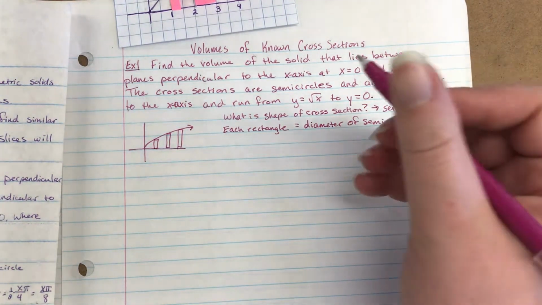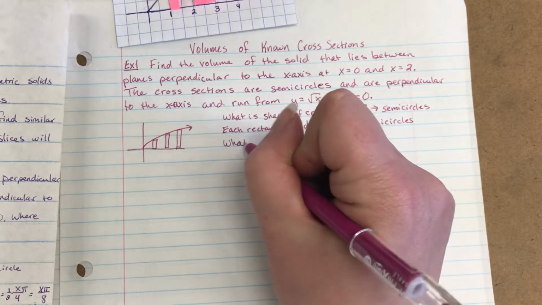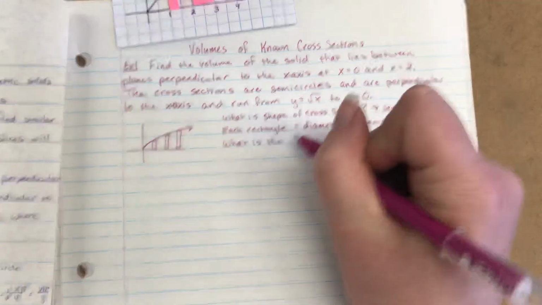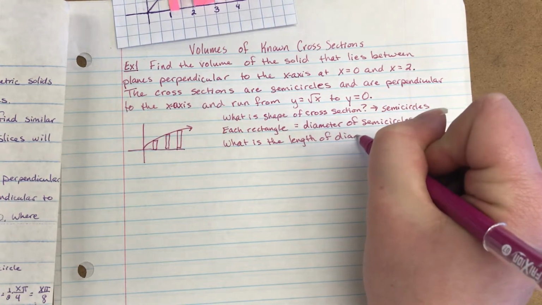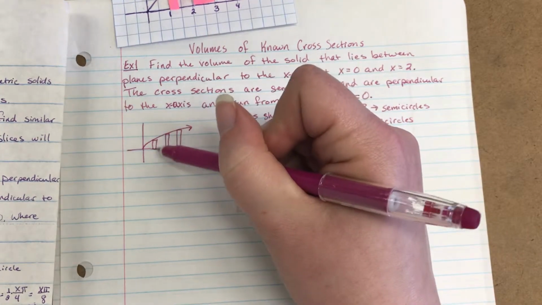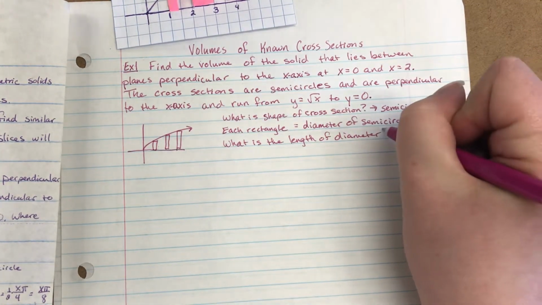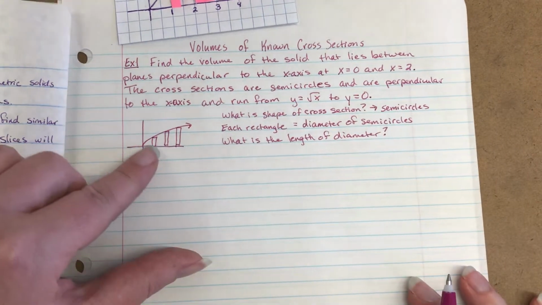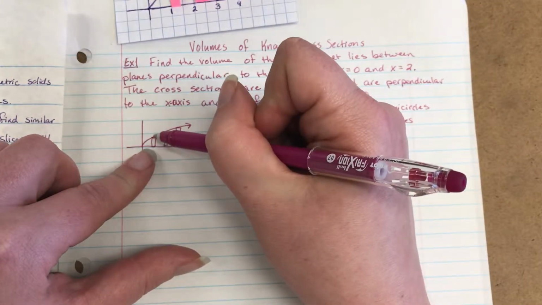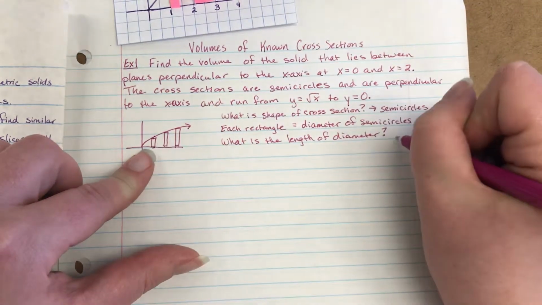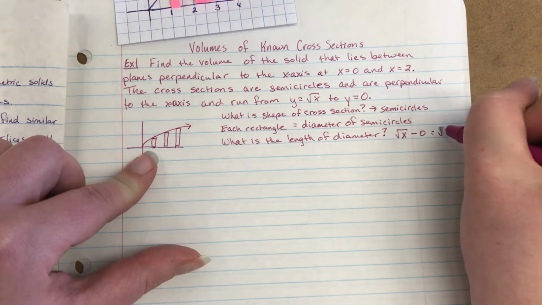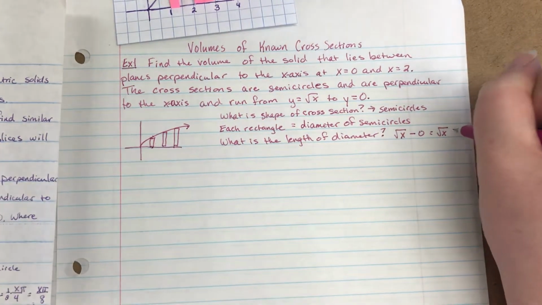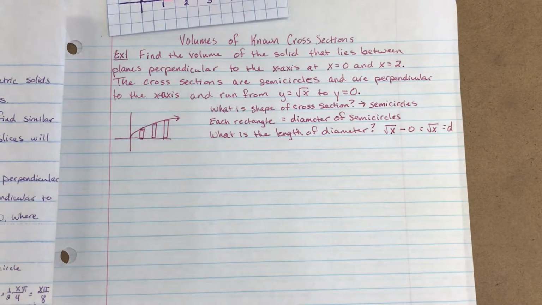The next thing I want to know is, what is the length of the diameter? How do I figure out what this length is? To find this length, I'd go from the top all the way to the bottom. So that would be the square root of x minus 0, so I just get the square root of x. That means the diameter for my semicircle is just the square root of x.